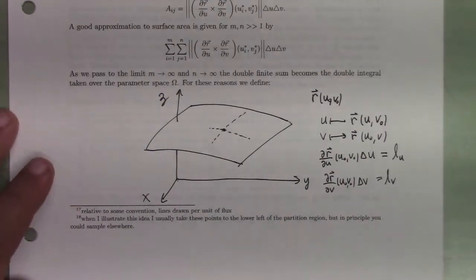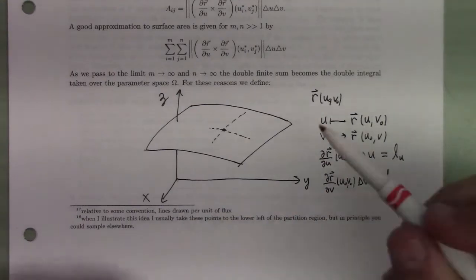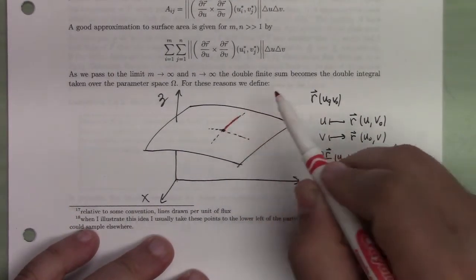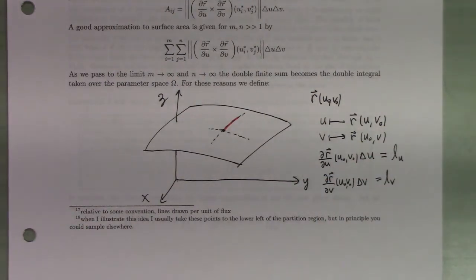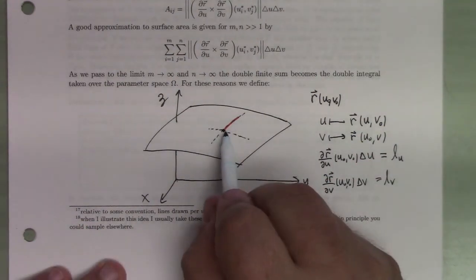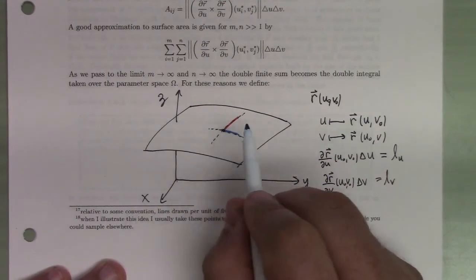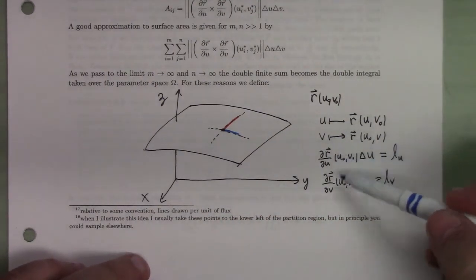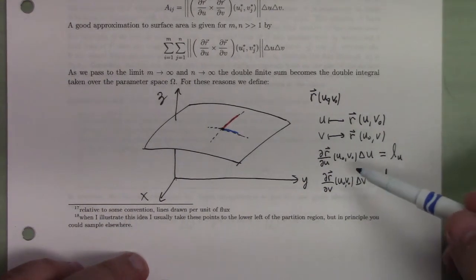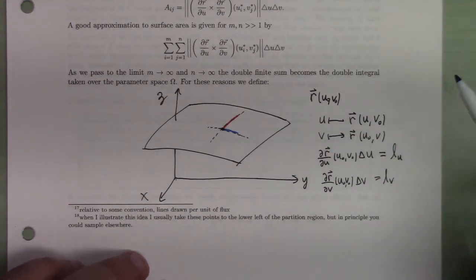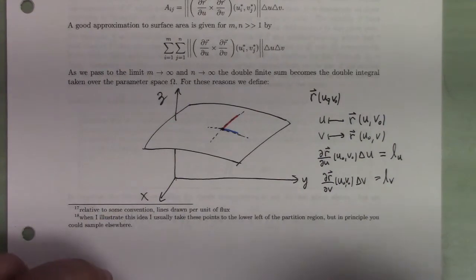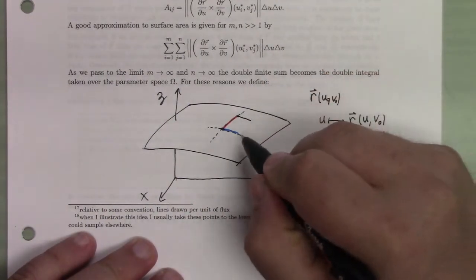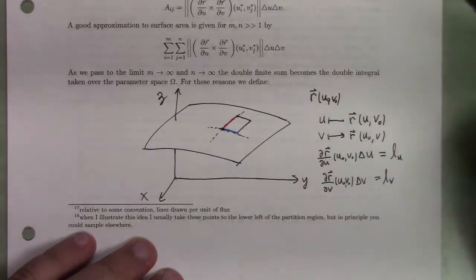I can try to picture those here and there. Technically, if we go in the direction of the coordinate derivatives, it's not going to be exactly on the surface, but it'll be tangent to the surface. It gives us this little tangent parallelogram.